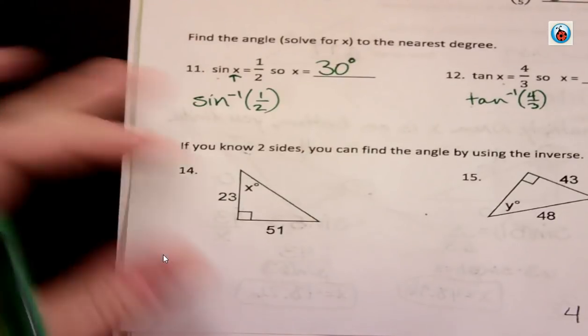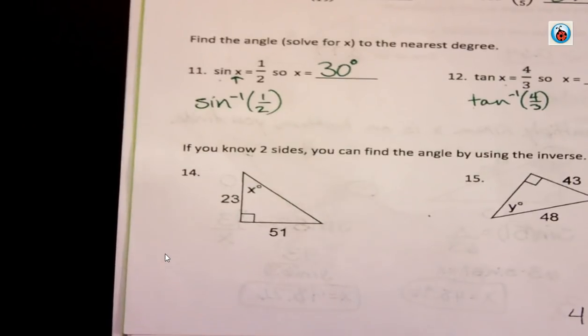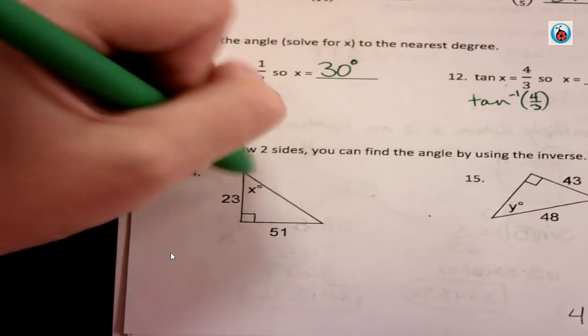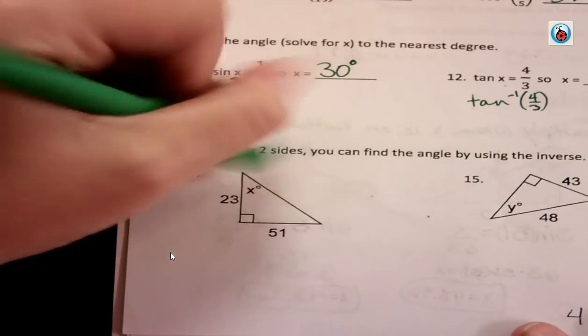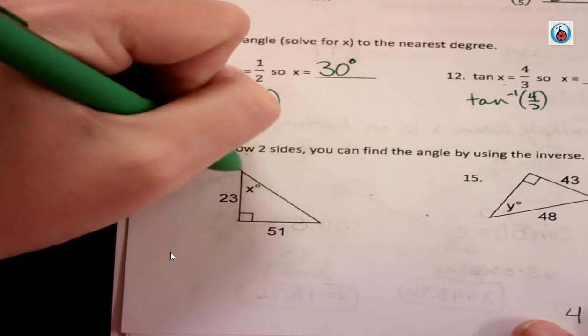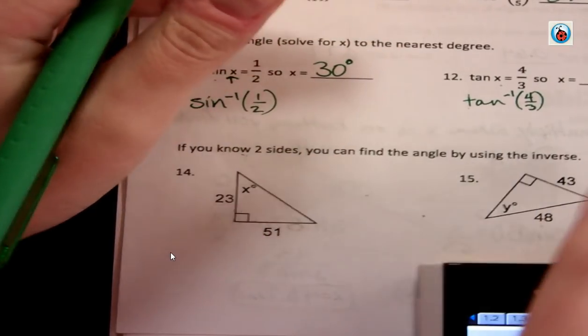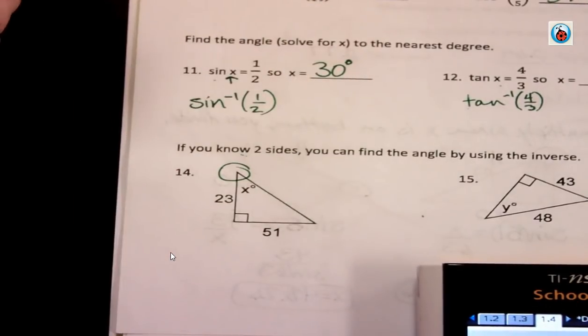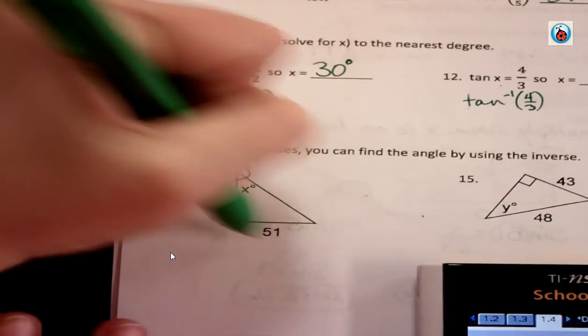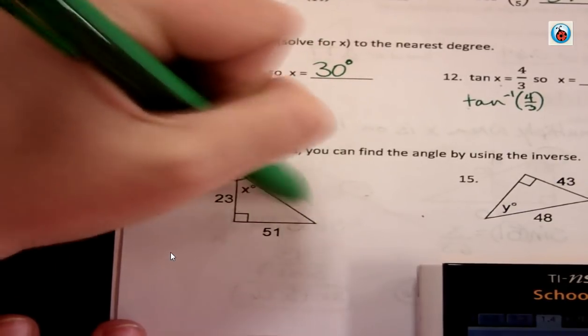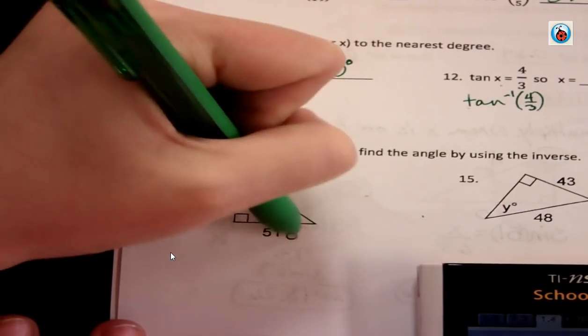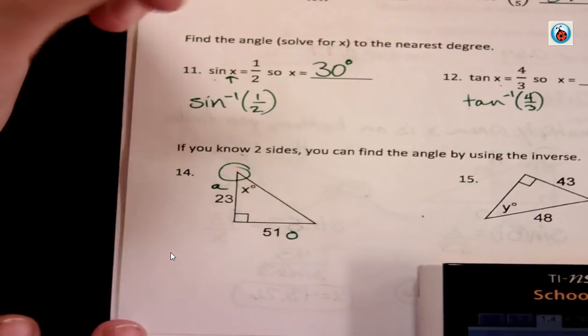Alright, number 14. Finding angles is much easier than finding sides. This is the easy part of the notes. You are going to do the same steps as you did for finding sides. It's just easier. So circle your angle. Always do that first. Label your sides, only the 2 sides that you have something on. You don't want to label the hypotenuse. So there's opposite and there's adjacent.